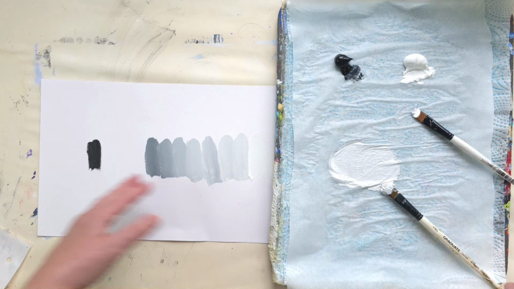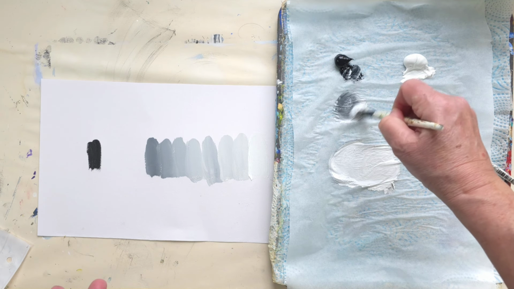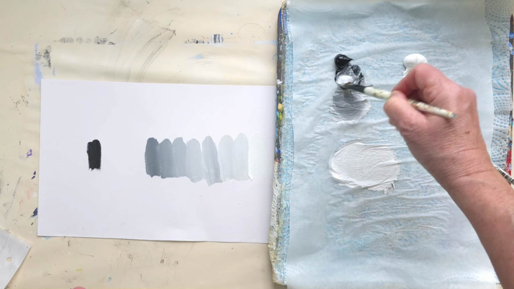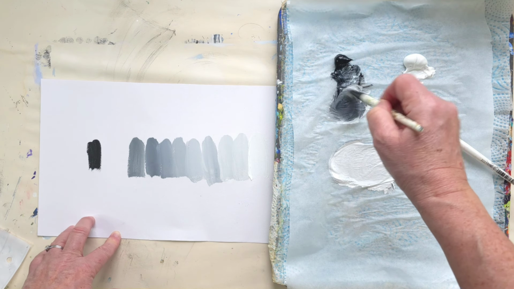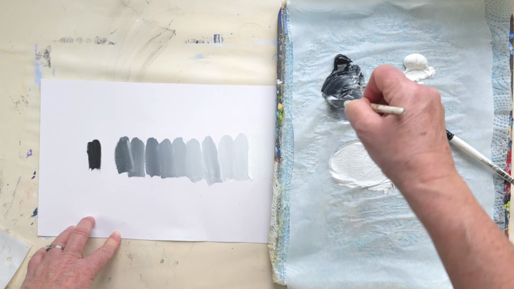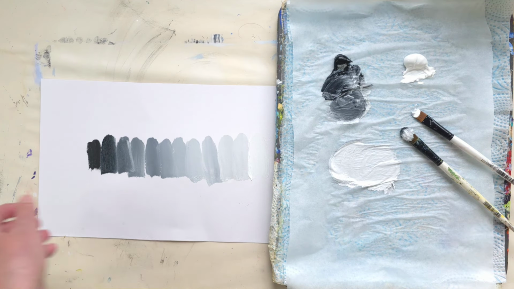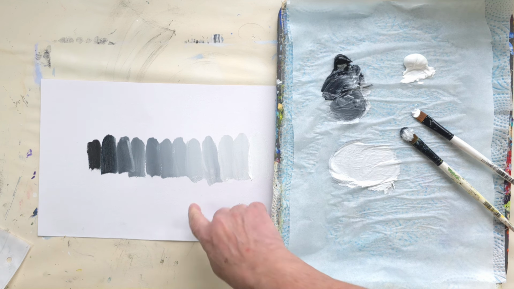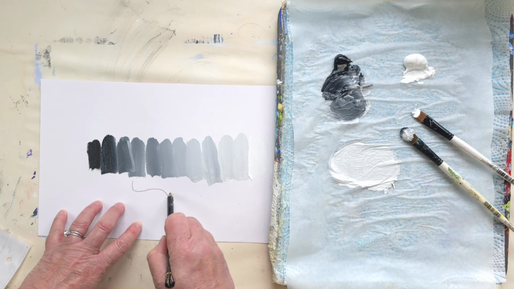And similarly, I can go in the other direction and add more black, and I will end up very close to black. Now what have I got here? Well, in the middle I've got what I said were midtones.